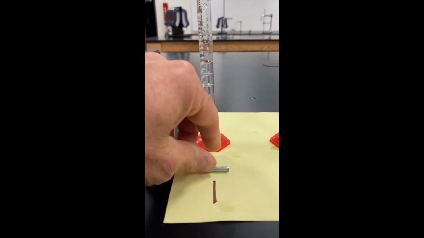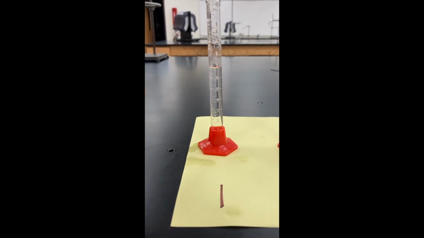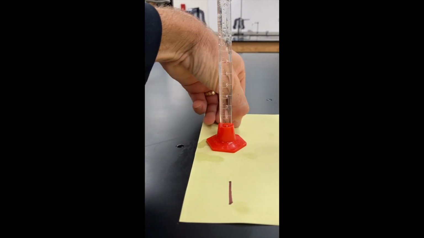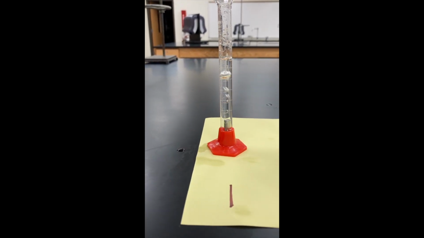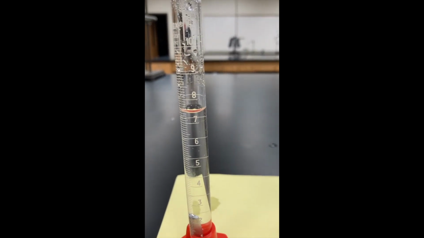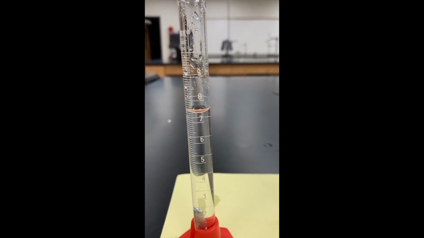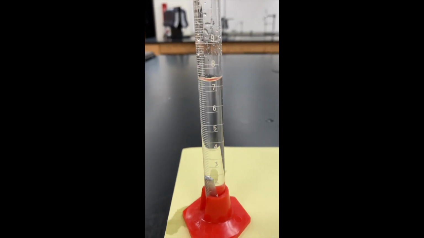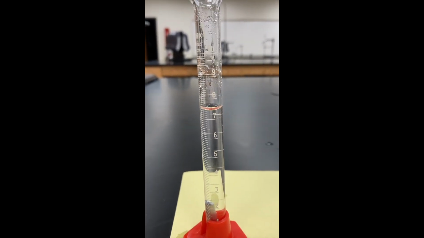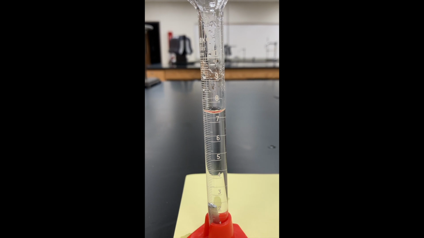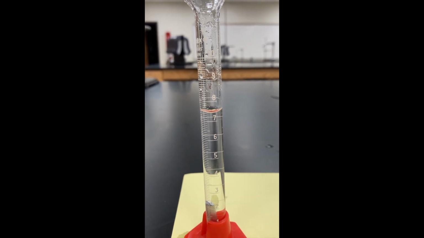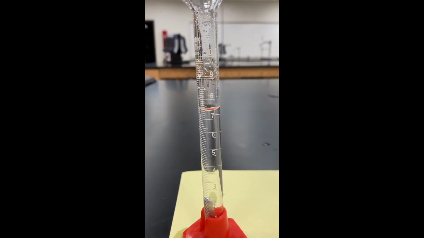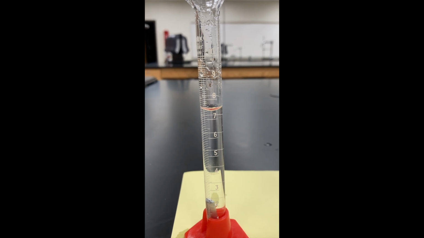Now, I'm going to take piece number 1 here and I'm going to put it in the water and let the bubbles settle out here. And you'll notice that now the volume of water is higher than it used to be. That's because the piece down here has displaced the water. It's pushed it up. And the final volume of this appears to be about 7.4 because we always read from the bottom of the meniscus there.